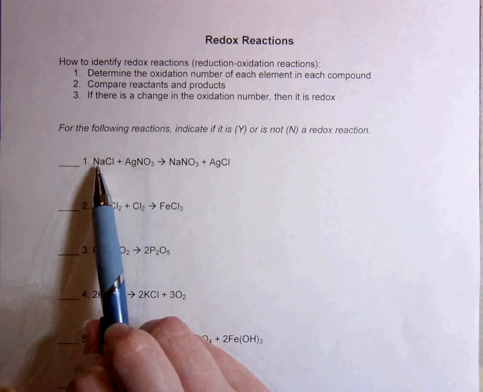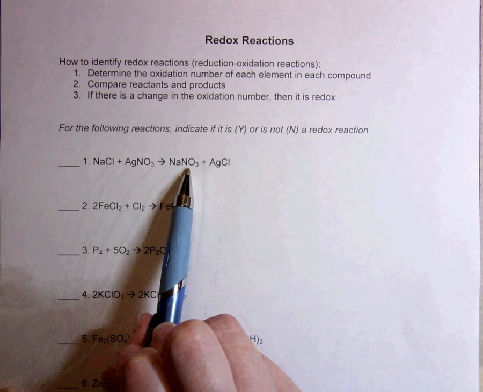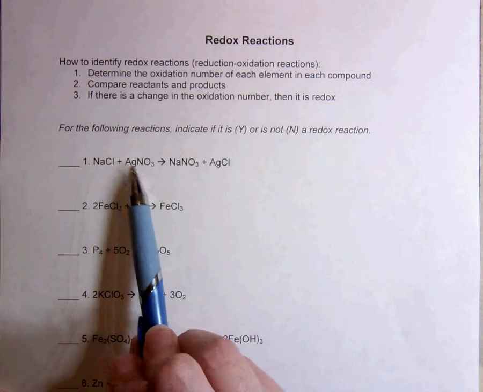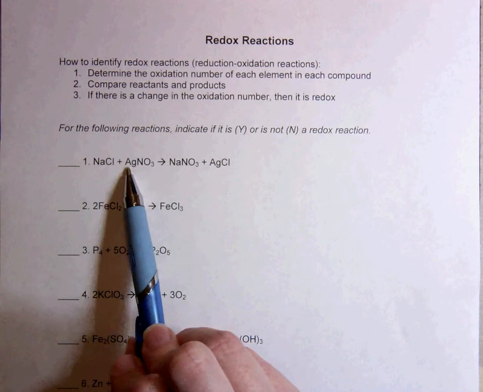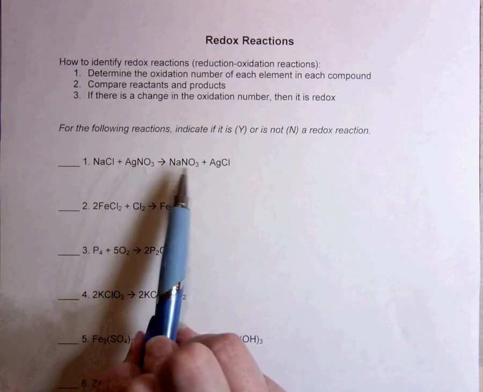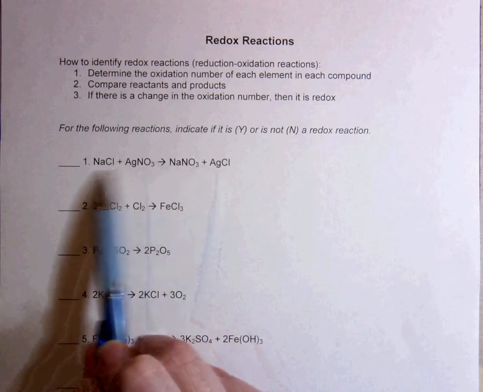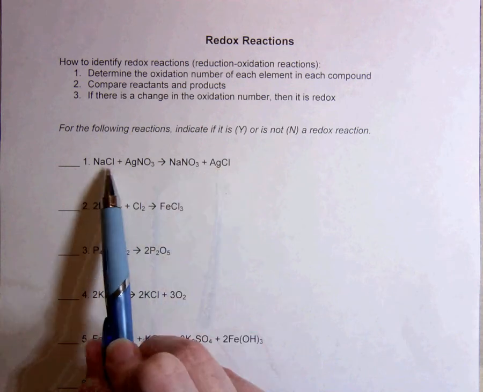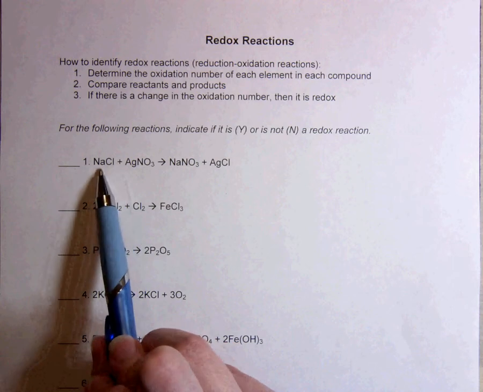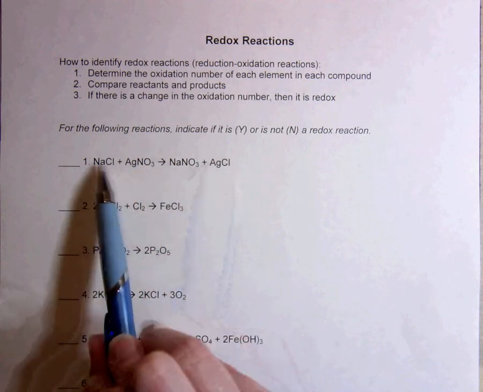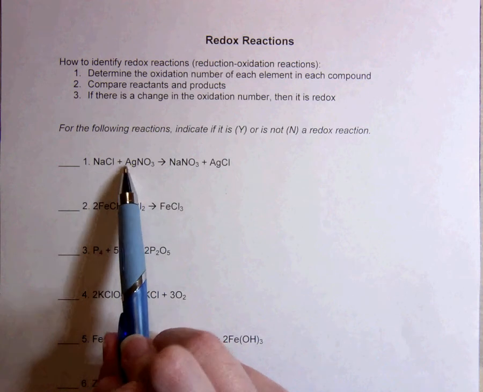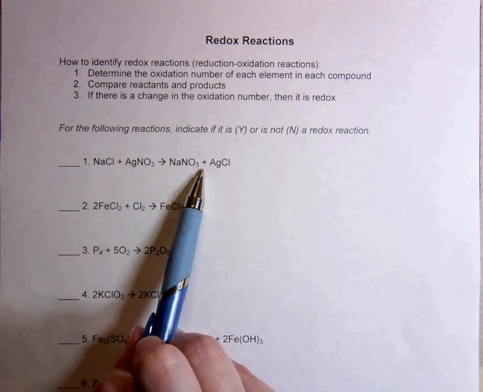Here's the deal. Because all the charges stayed the same on both sides, I know that this is not a redox reaction. The charges did not change from the reactants to the products. And because these are already bonded with one another in ionic bonds, they're not going to change their charge. Once they've bonded ionically, they have transferred their electrons, and they're going to stay the same after the reaction. So if you see a double replacement reaction like this, where the two metals just replace each other, this will not be a redox reaction.